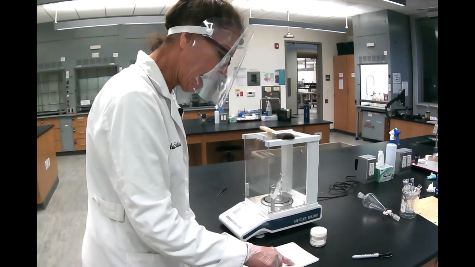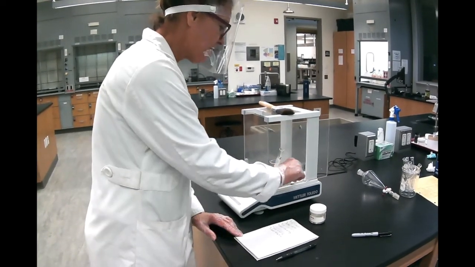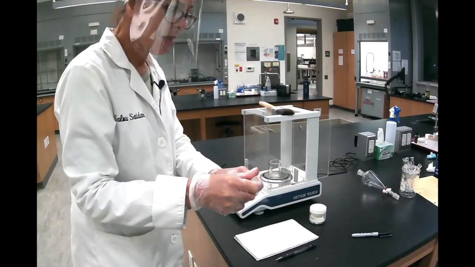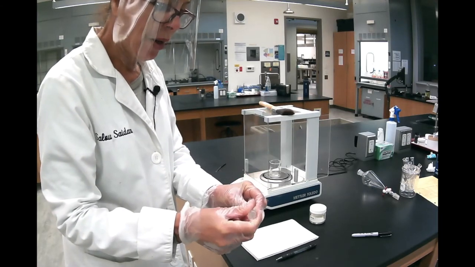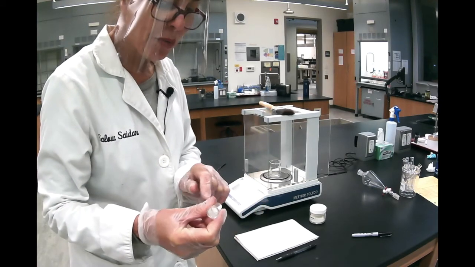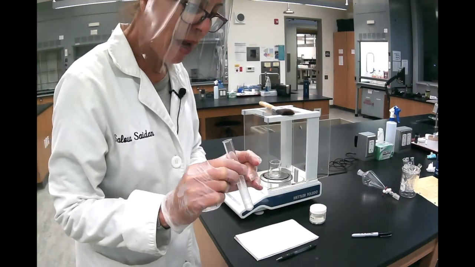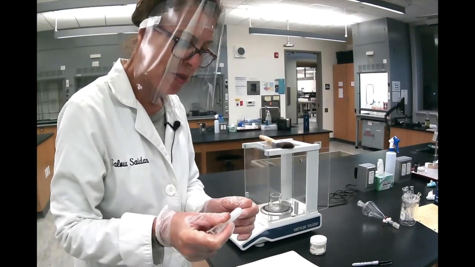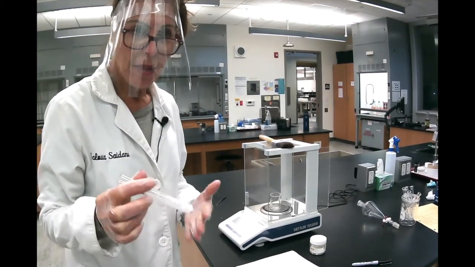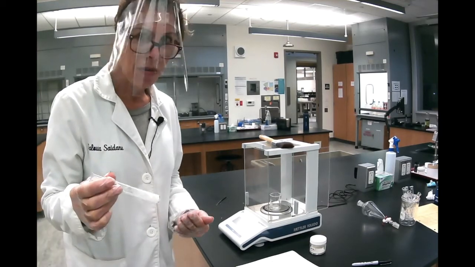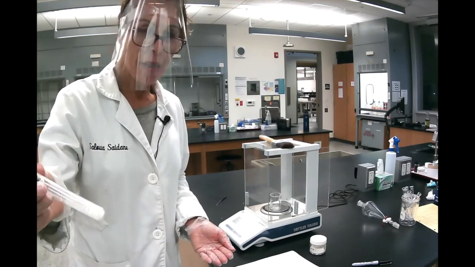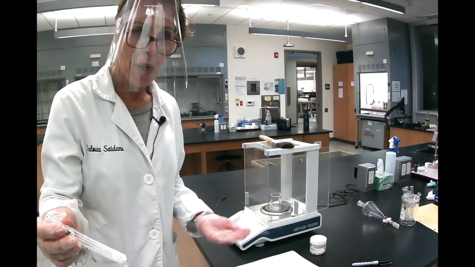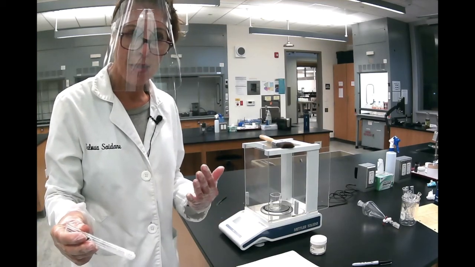If it's a little higher than what you put, what does it indicate? It indicates that you probably still have some water. So make sure when you're weighing your test tube, there's absolutely no water left whatsoever in it. So maybe one thing you could do is put it again, let it dry a little bit more, and weigh it again to make sure that the mass doesn't change.